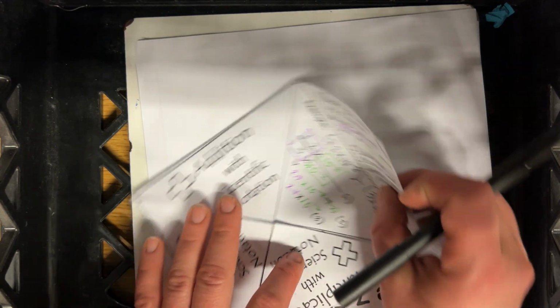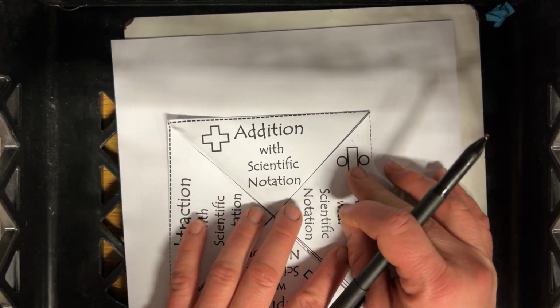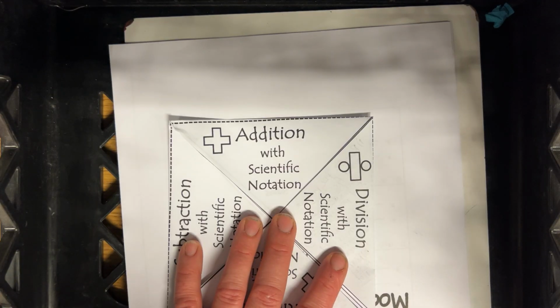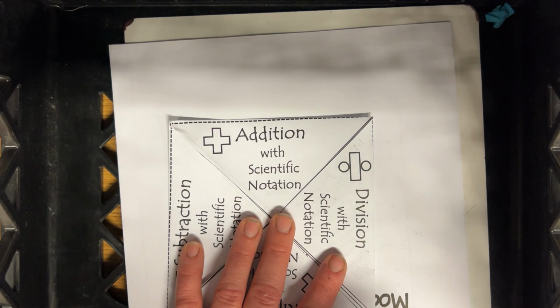All right, we are on to addition. Yay, addition with scientific notation. I'm going to scroll my notes up so I actually have the right notes. FYI, I am using literally the exact same notes to make these as you had emailed to you. Okay, so I'm on addition.